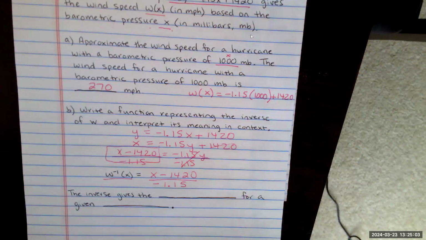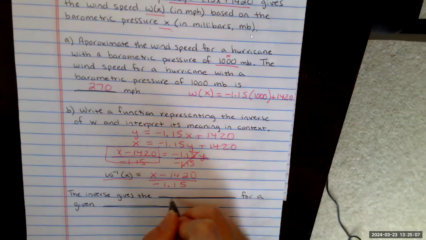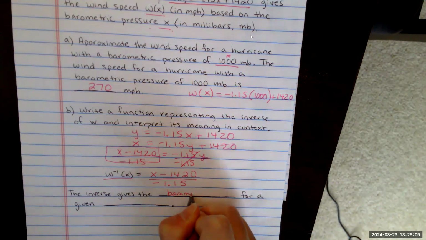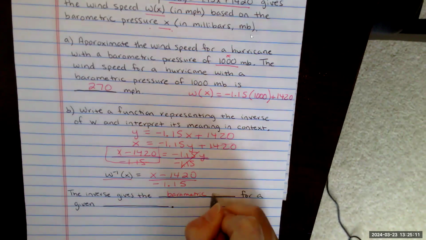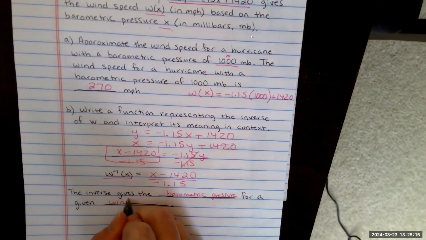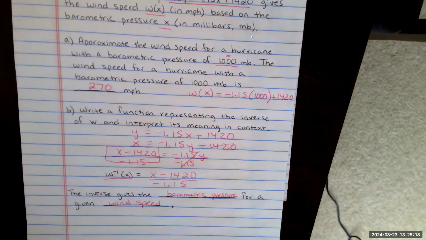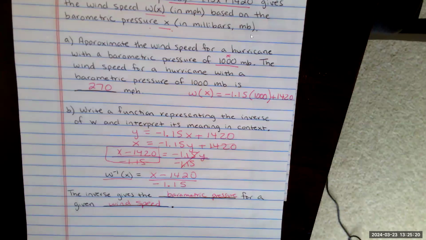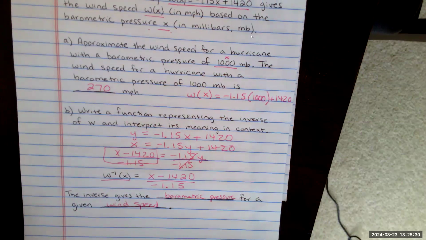Okay. And what is that going to give us? It's going to give us the barometric pressure for the given wind speed. Because the original did the opposite. It gave us the wind speed given the barometric pressure. So now this one does the opposite. And that is it for inverses and one-to-one functions.